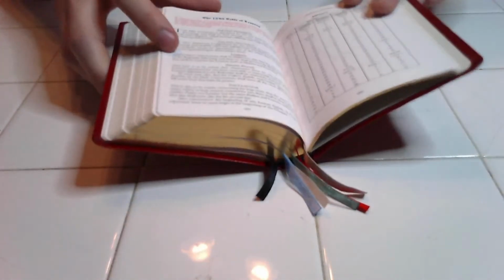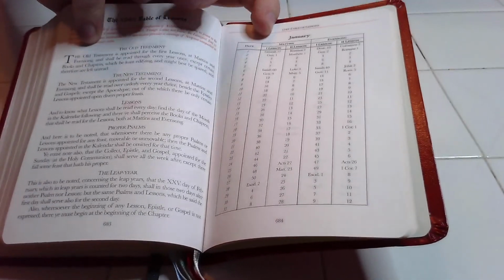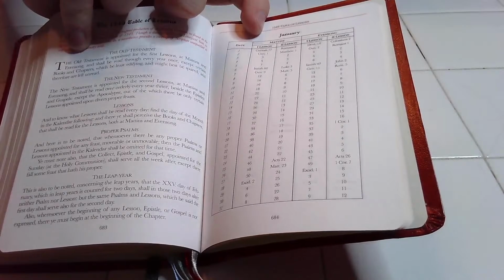So here's what's really cool. I misspoke, not the 1662, the 1549 and the 1962 lectionaries. So let's look at that. Oh, there we go. 1549, if you prefer that. I don't know many people who do, but if you do, it's there, which is really nice.